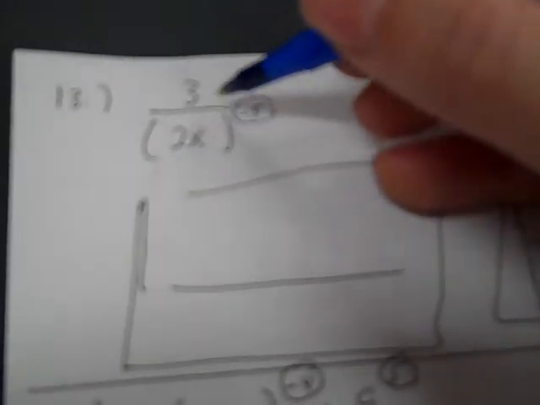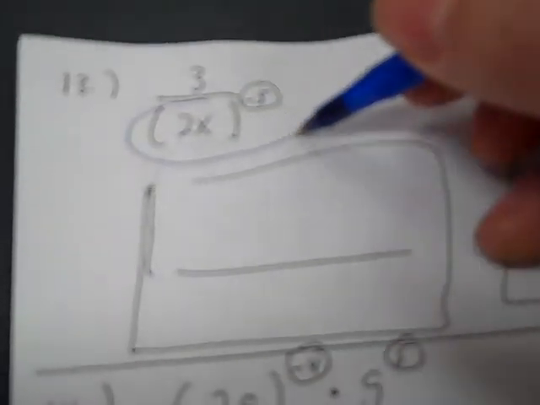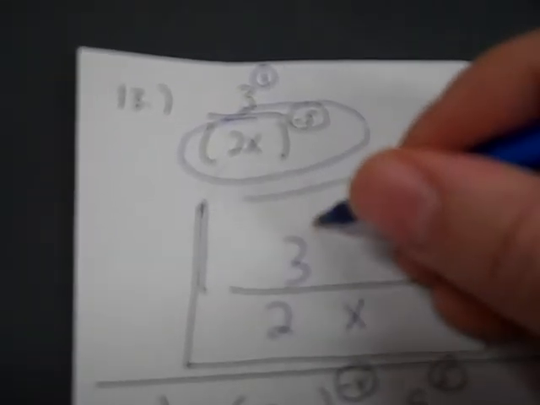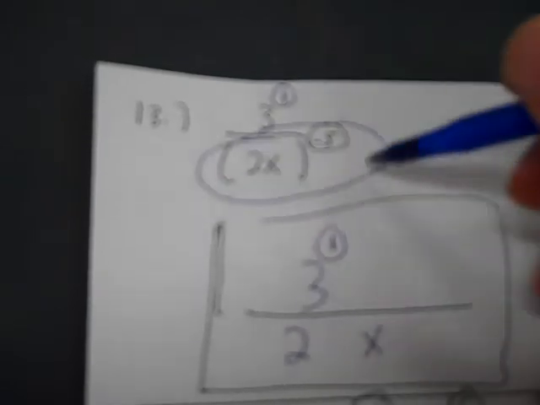Okay, 13. Division lines there. Your parentheses is only down here, so this 3, remember, is not part of that circle. So on top I've got the number 3. On bottom I've got the number 2, the letter X. So 3 is to the 1. That's pretty much it. You don't multiply, it's not in the circle.